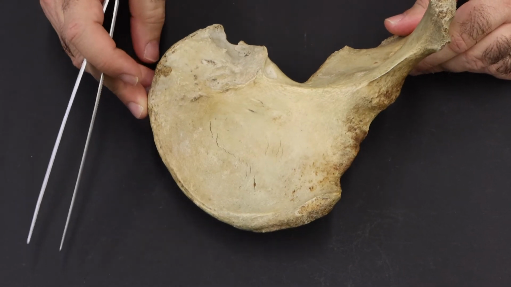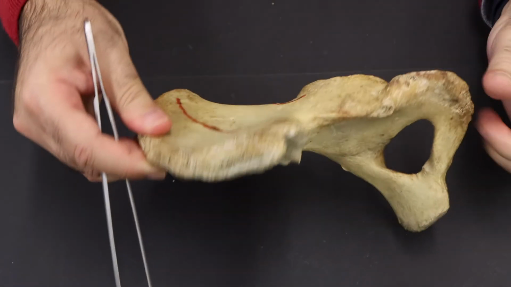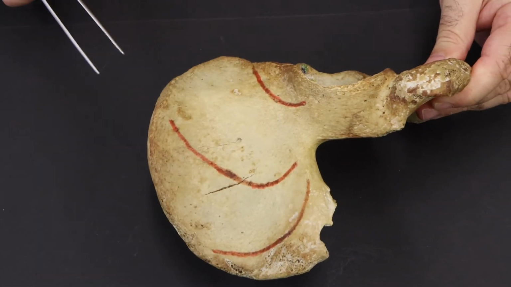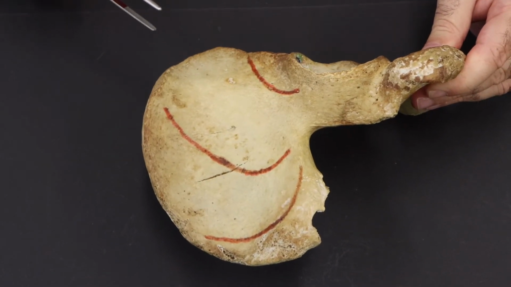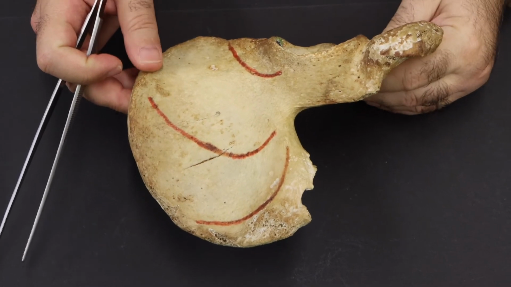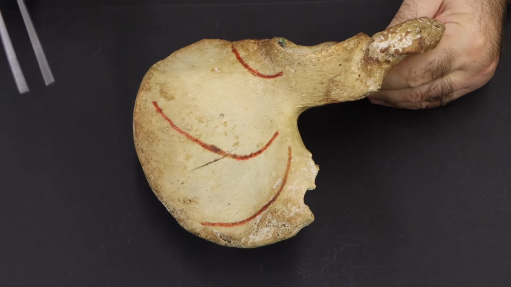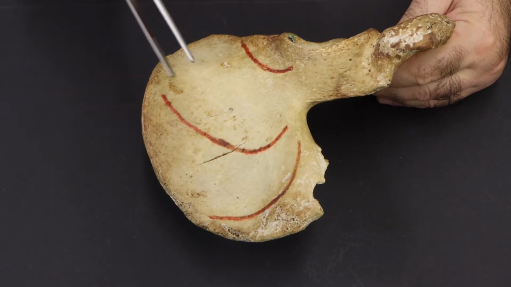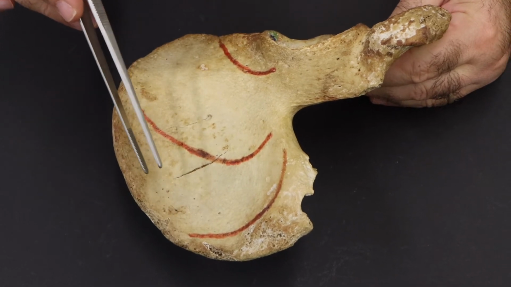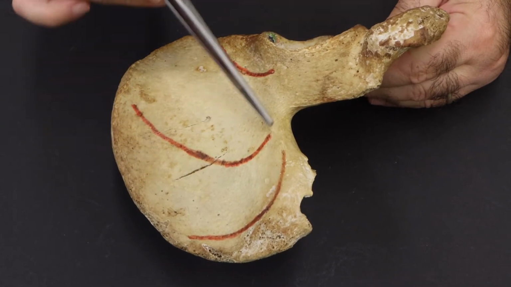At the posterior surface, it means the outer surface, the sacropelvic surface, you can find, I drew it to be more clear, 3 lines.